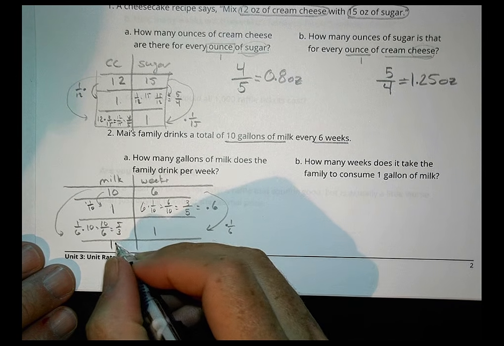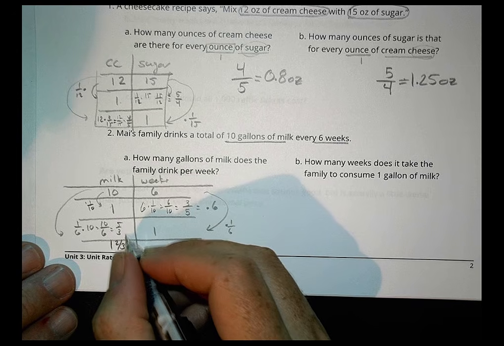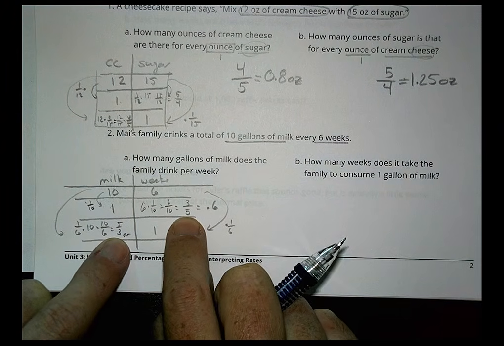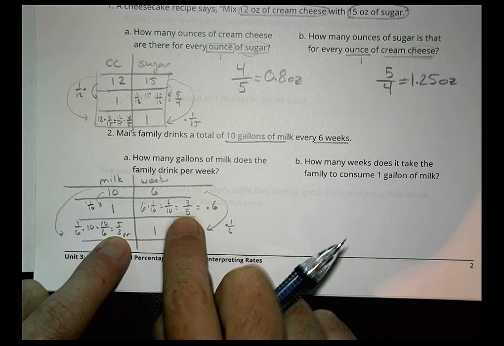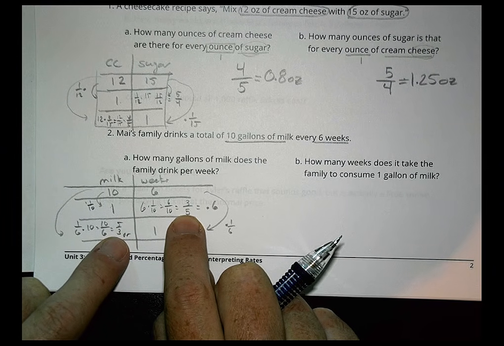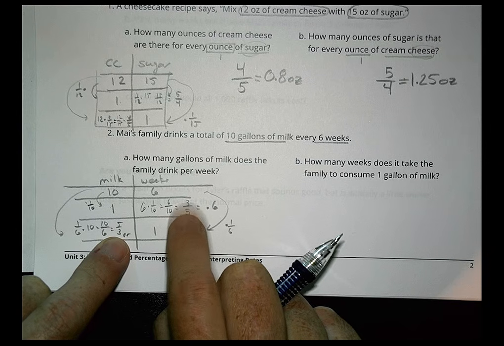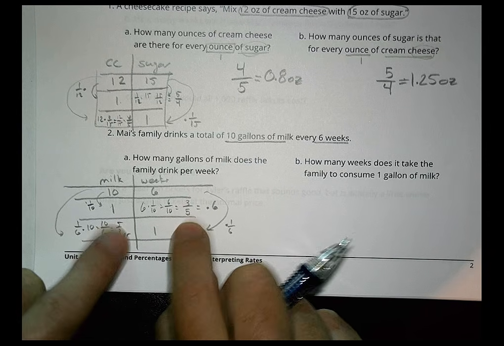I'll write below here, 1 2/3. Right? Same thing. Notice that once you figure out one, what are you seeing happening with your fraction for the other one? If that's 3/5, what's this one going to be? The reciprocal. We're just flipping it over, right? So once you figure out one, it becomes the reciprocal for the other one.